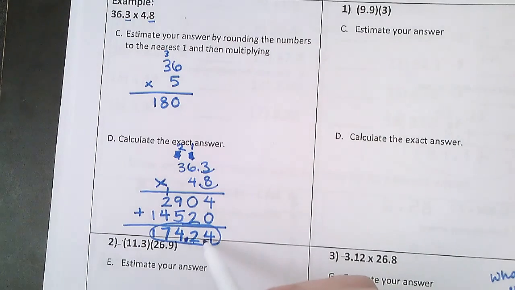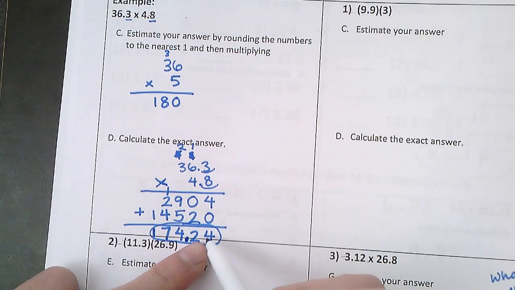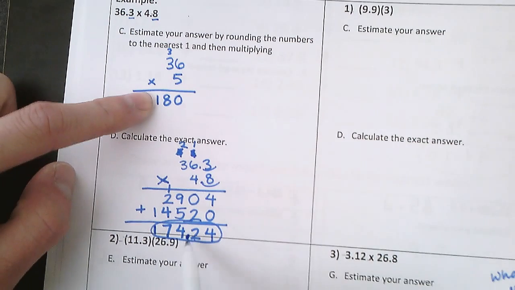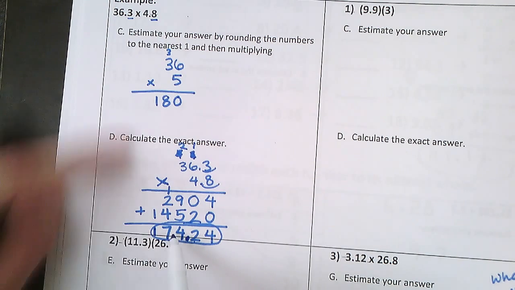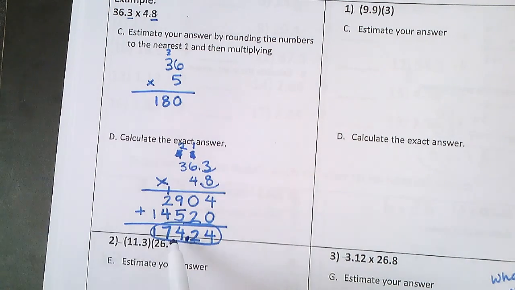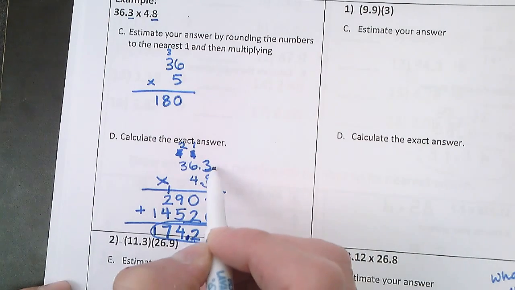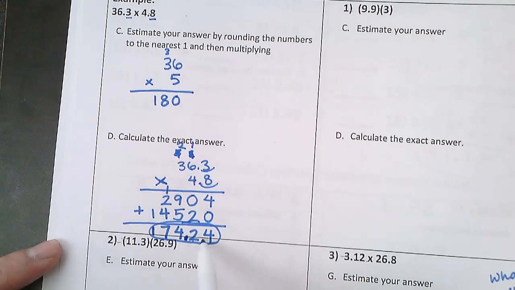If I had my decimal here instead, and it was 1,742.4, I know that can't be correct because it's not even close to 180. Or if I went too far with my decimal and made it 17.424, I know that's also not close because that's not close to 180. So count the number of decimal places that you have altogether with both numbers. 1 here, and then do that combined. 1, 2.